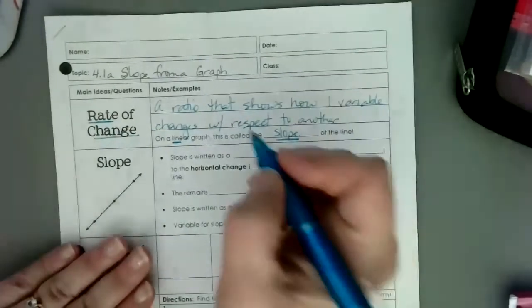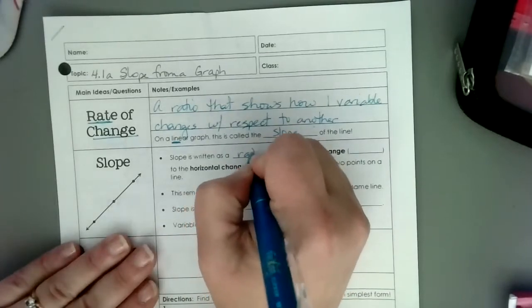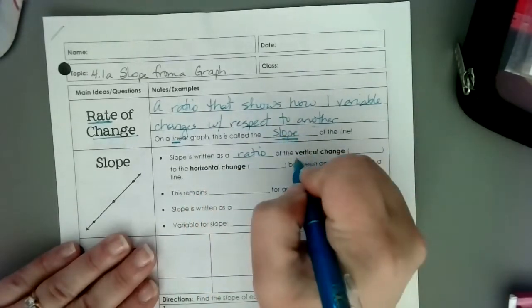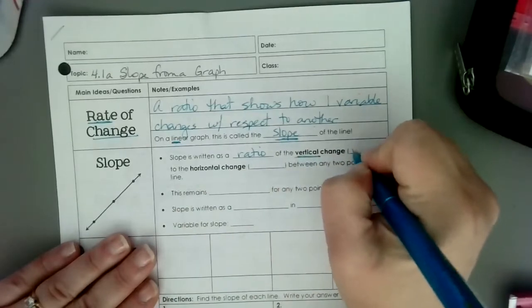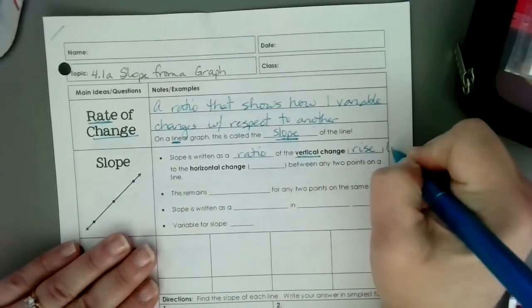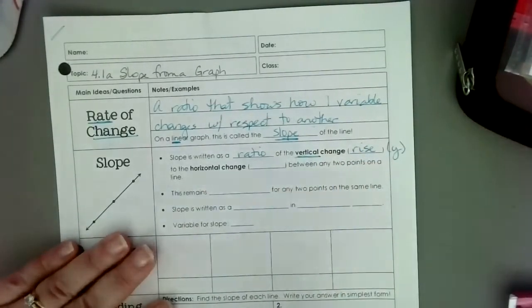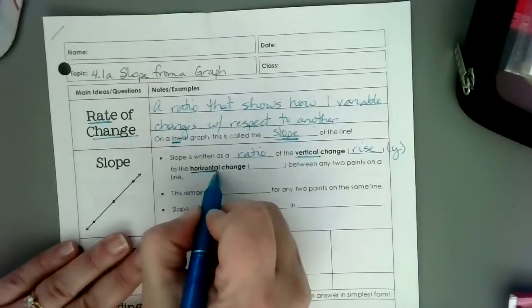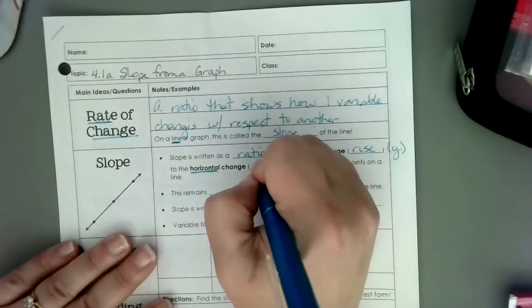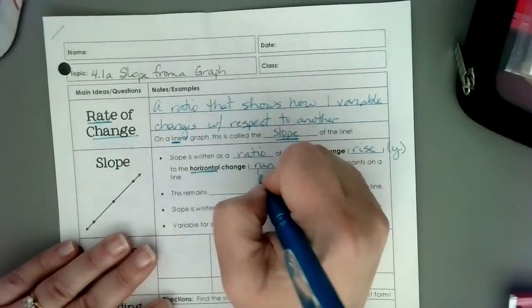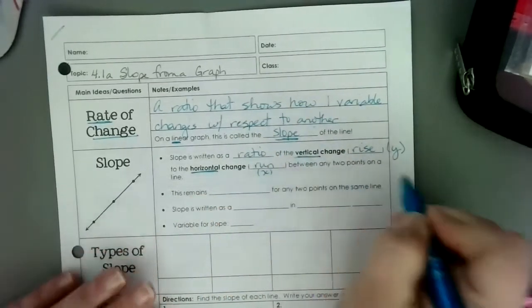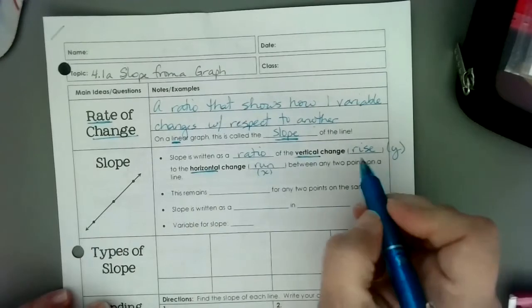Okay, slope is written as a ratio of the vertical change, which is the rise, which is your y information, to the horizontal change, which is your run, which is the x between any 2 points on a line.